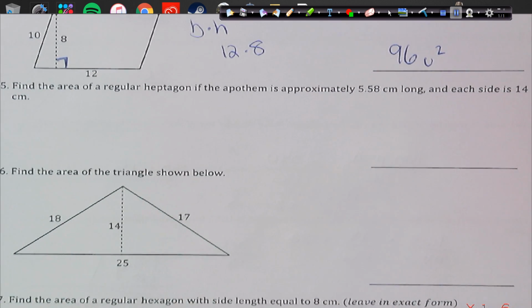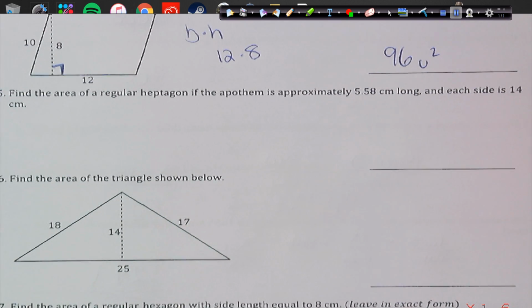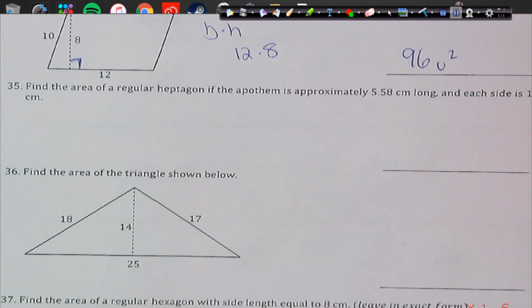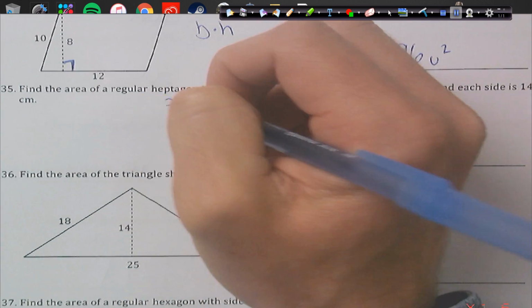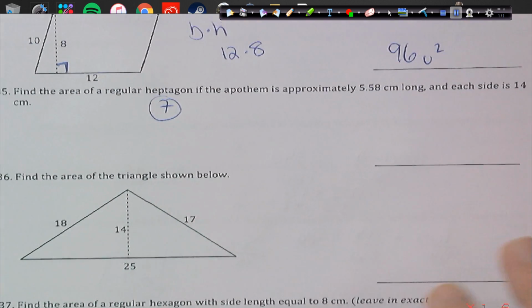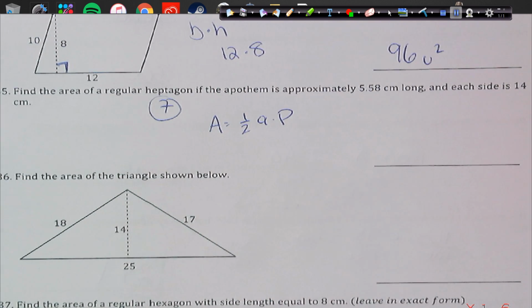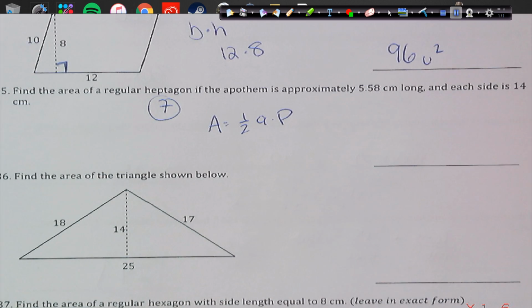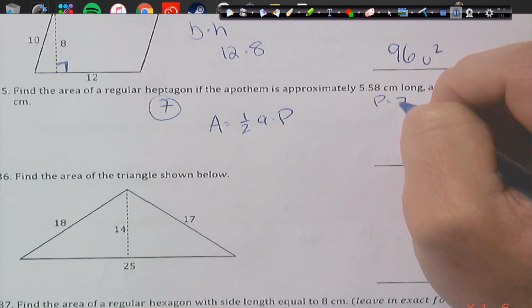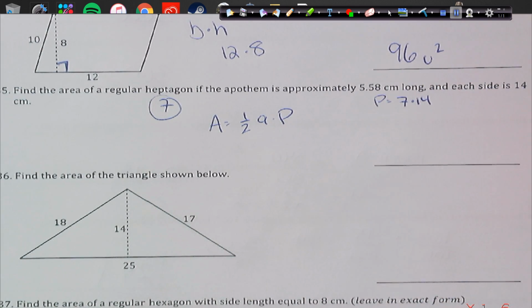Find the area of a regular heptagon. The apothem is approximately 5.58 inches, and each side is 14. So first of all, a heptagon is 7 sides. And our formula for this was 1/2 a times p. That p is a perimeter. So the perimeter is going to be 7 sides times the length of 14. Since it's regular, they're all the same length.